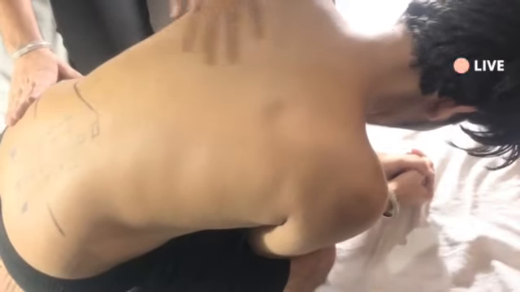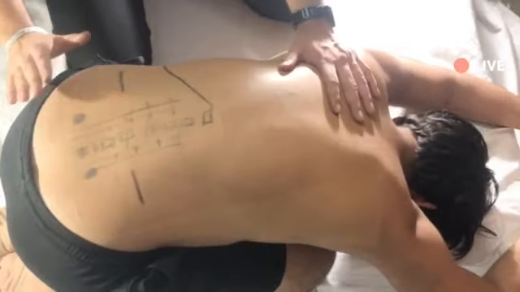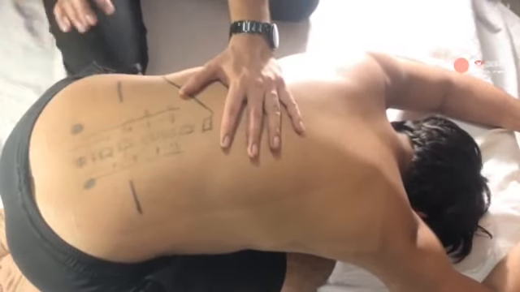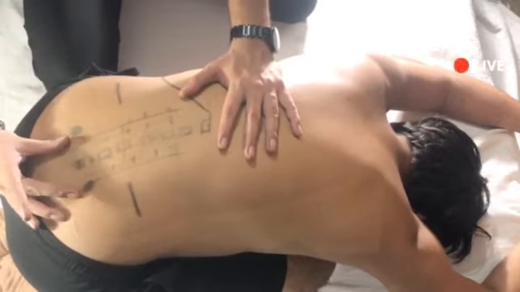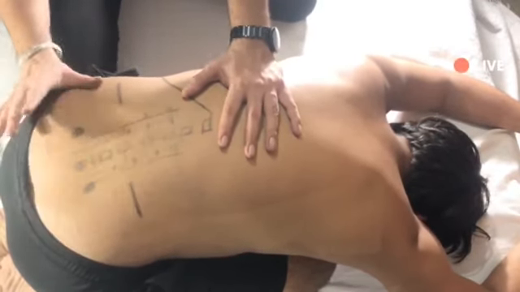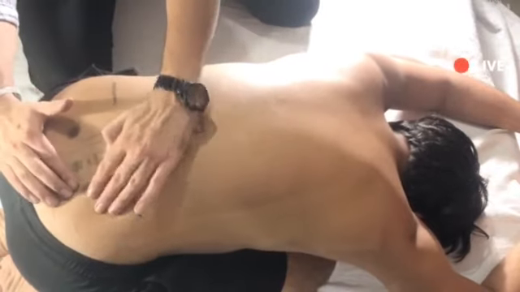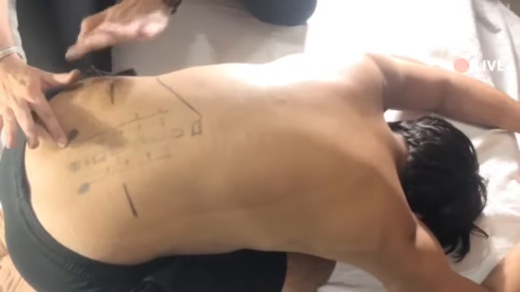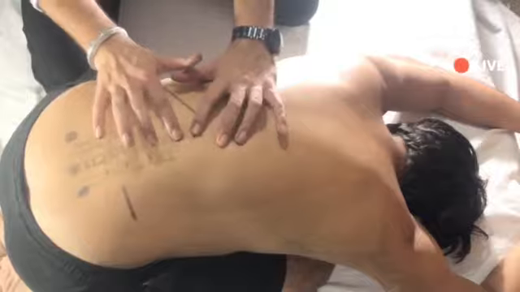With the knees bent and bending forward, both arms forward, in this position there is a separation of both the iliac crest, separation of the SI joint, right?